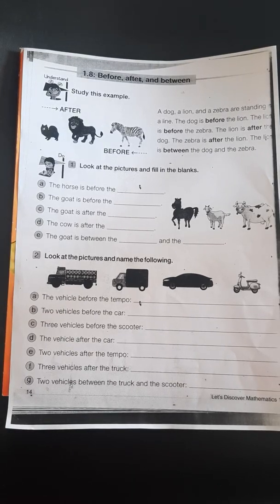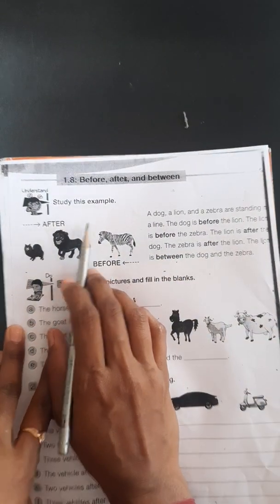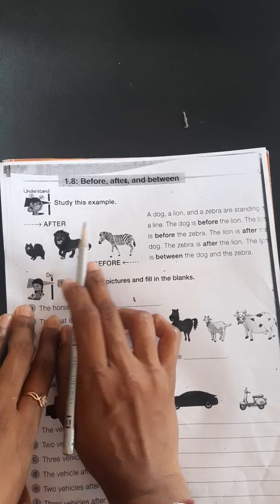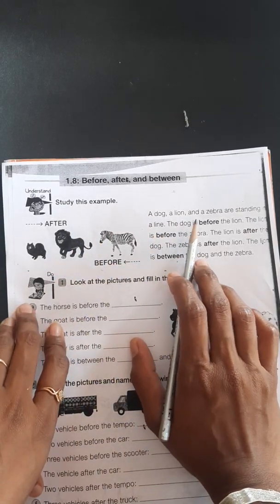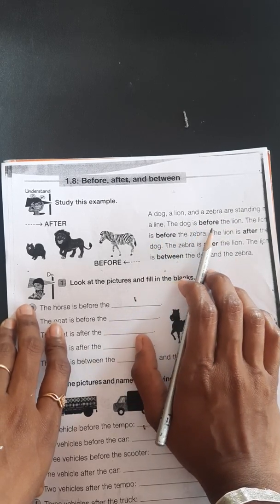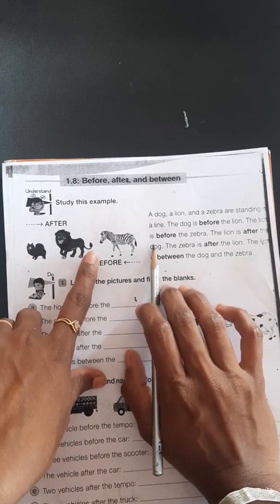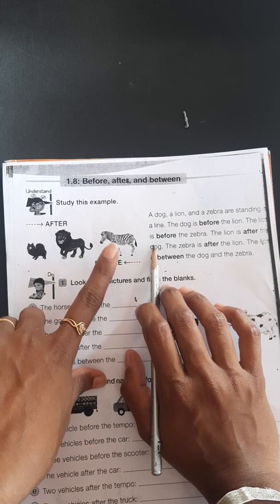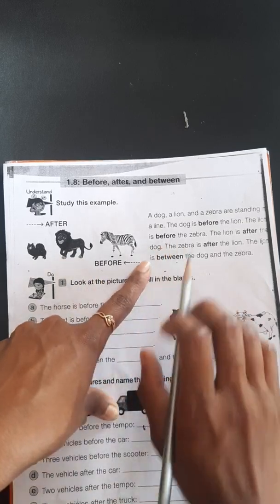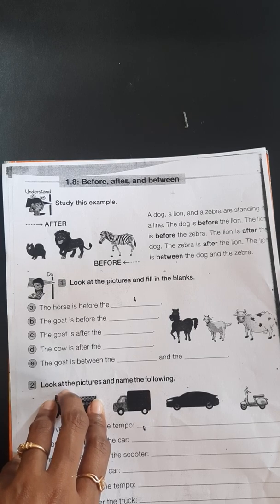Now before, after and between. Study this example. A dog, a lion and a zebra are standing in a line. The dog is before the lion. This dog is before this lion. The lion is before the zebra. The lion is after the dog.